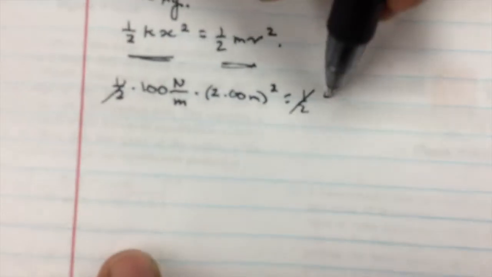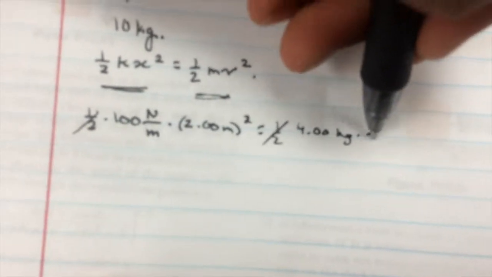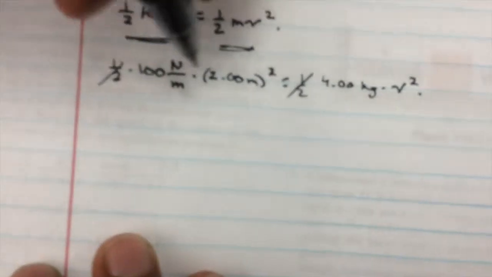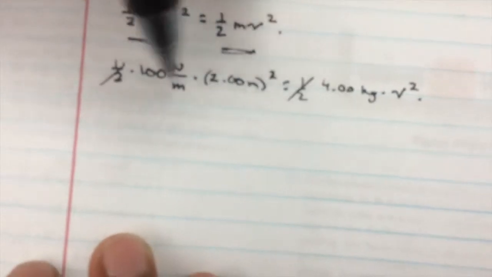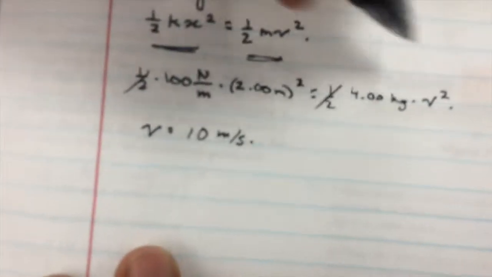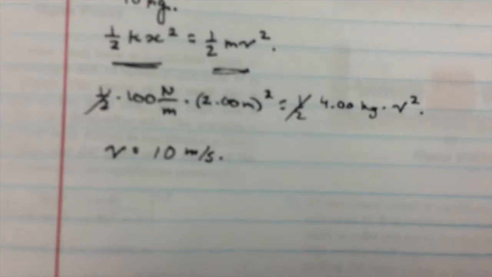We have amplitude 2, squared, the halves cancel out, 4.00 kilograms, and velocity squared. The force constant cancels out, so we get a velocity of 10 meters per second, because you divide by 4 on both sides, and the square root of 100 is 10.